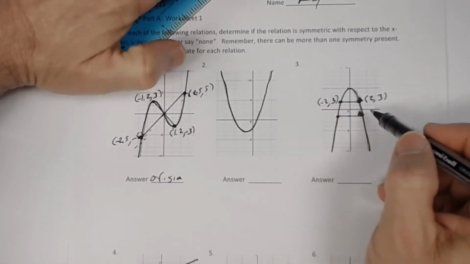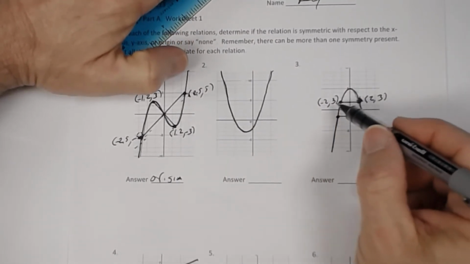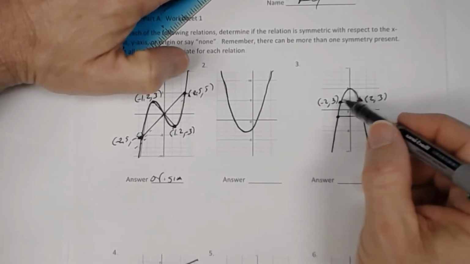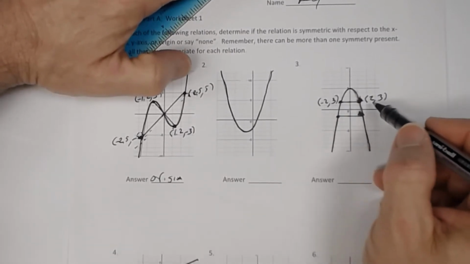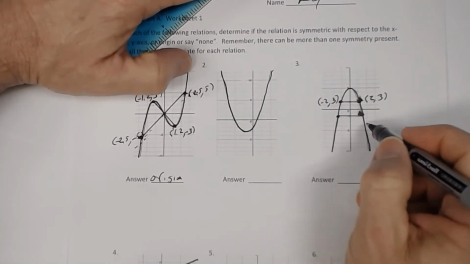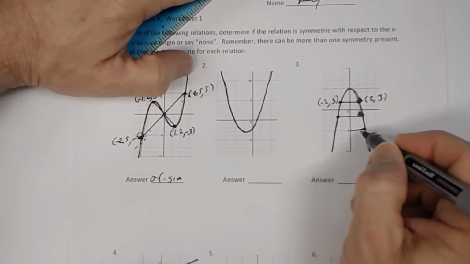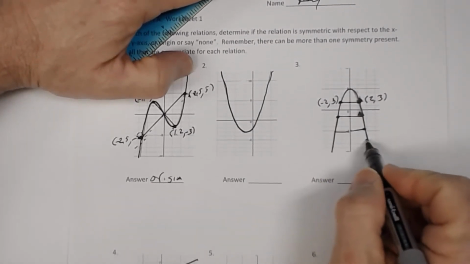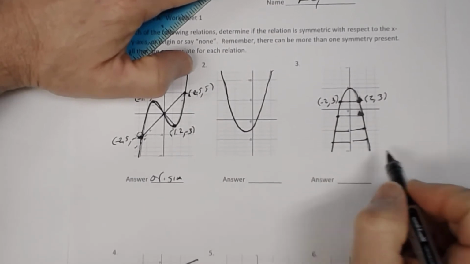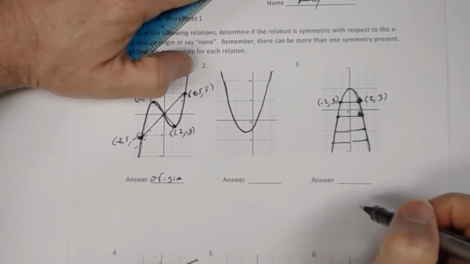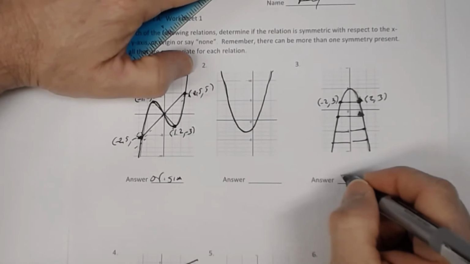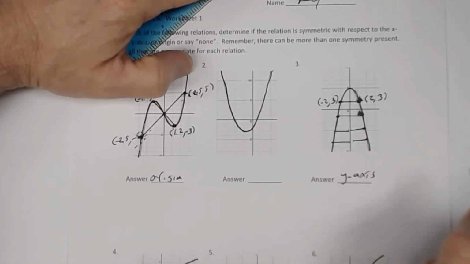So for y-axis symmetry, the y values stay the same, but the x coordinates are opposites. Just notice the distances to the y-axis are the same. All right, so this is y-axis symmetry.